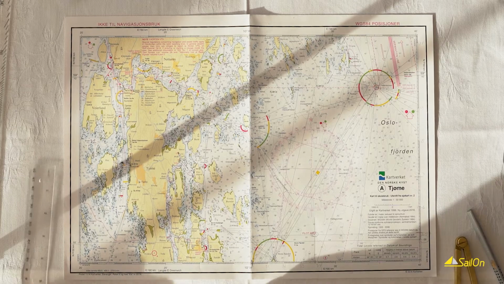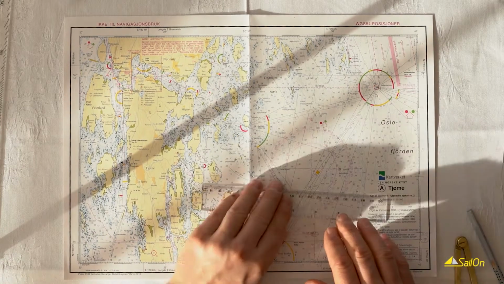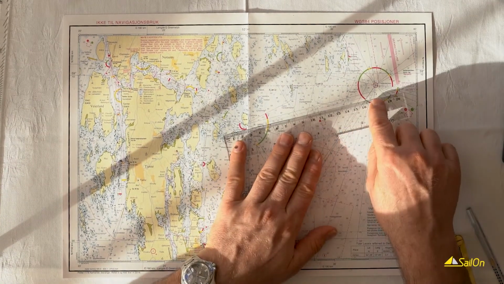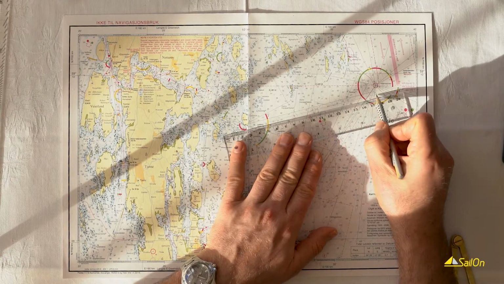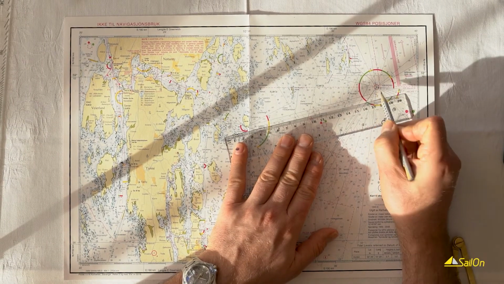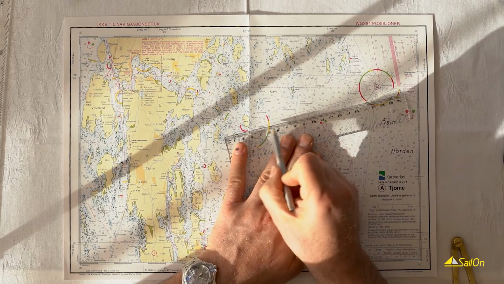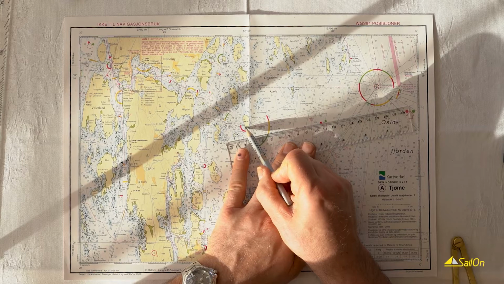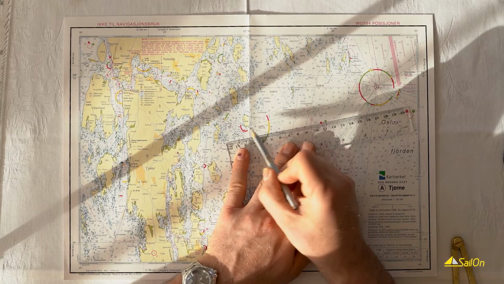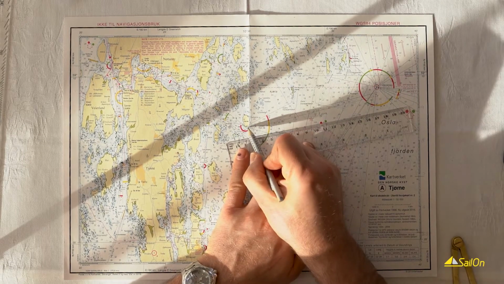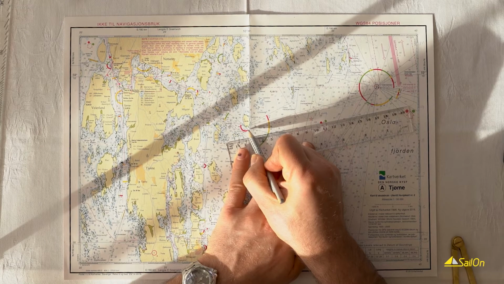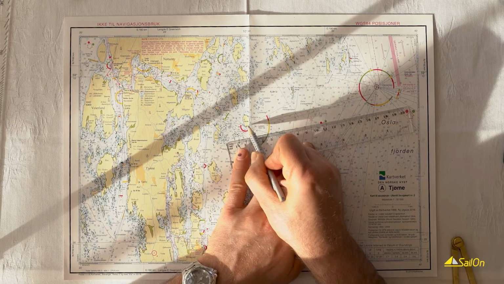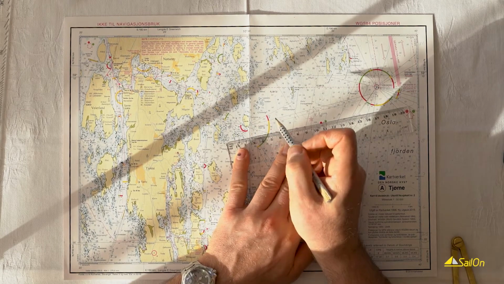So we start here at this lighthouse, and we stay in this white sector from Leistein Lighthouse. Now we want to set a course that takes us slightly off this shoal here and the rocks in this area.